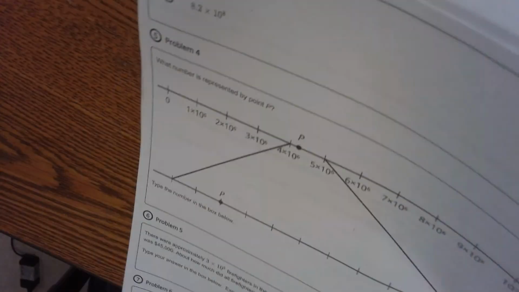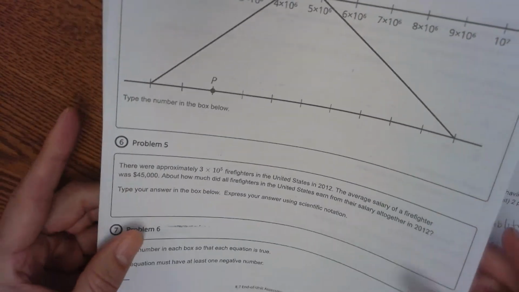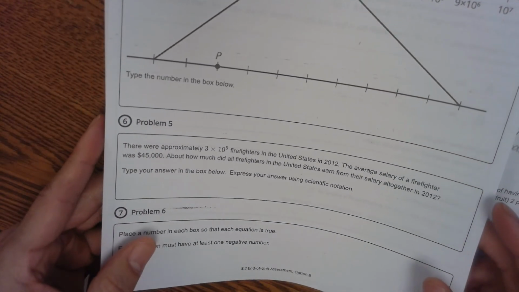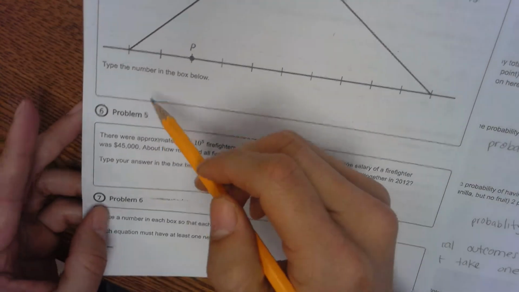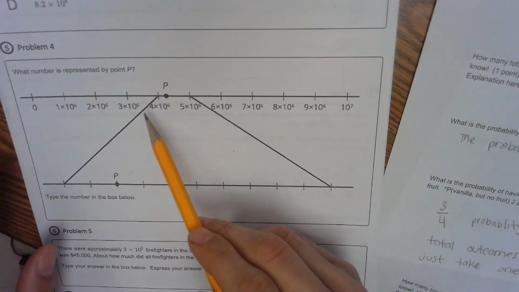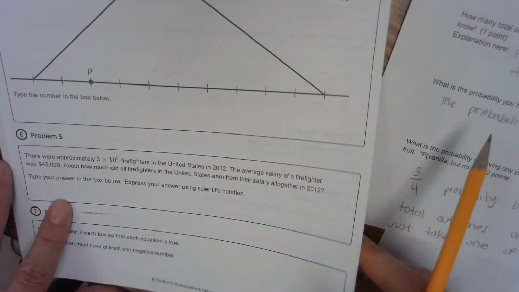Now, go ahead and now, hold on. Before you go, I'm not quite sure what number 5 is asking. Sorry, not problem 5, problem number 4. I'm not quite sure what this is asking. So you could go ahead and skip this one and go right on to problem number 5.